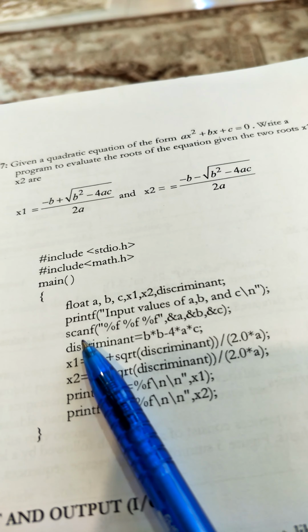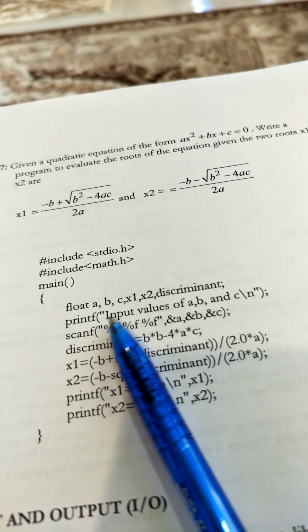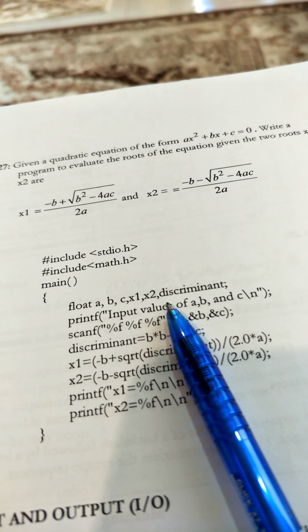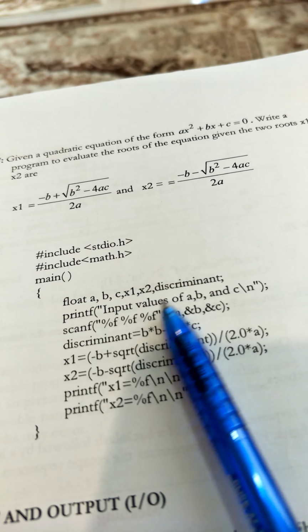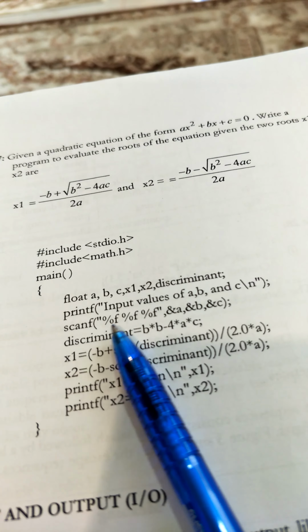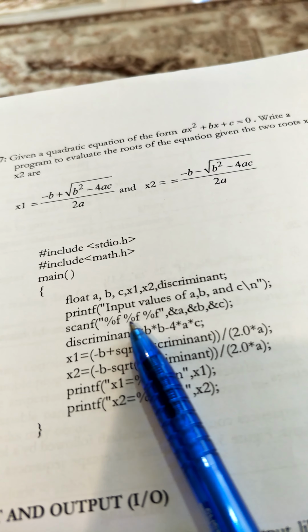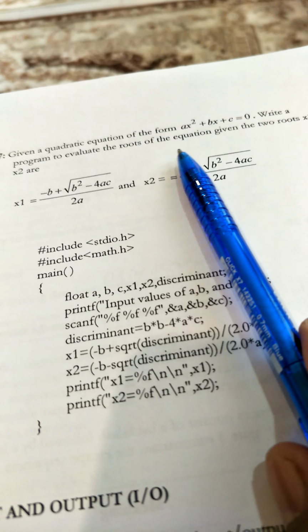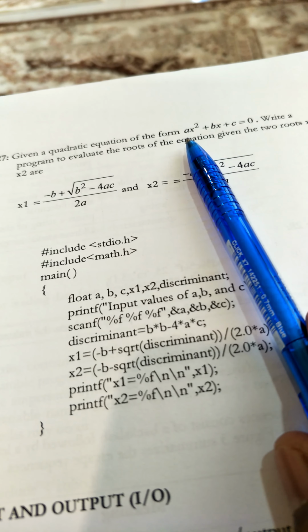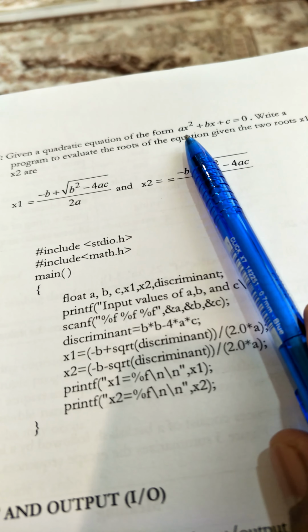If you can see here, we define a, b, c, x1, x2 and discriminant as floats, and then we scanf. This is where we input the values of a, b, c. What are a, b, c? In the equation, a, b, c are the coefficients of our quadratic equation.